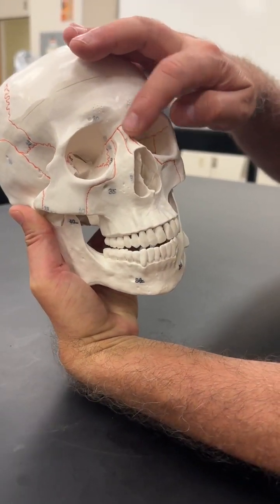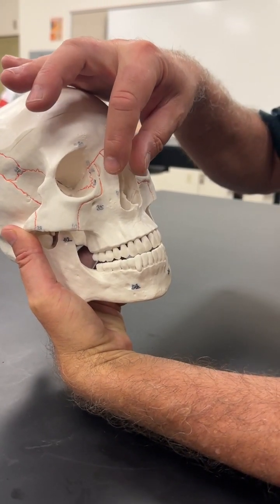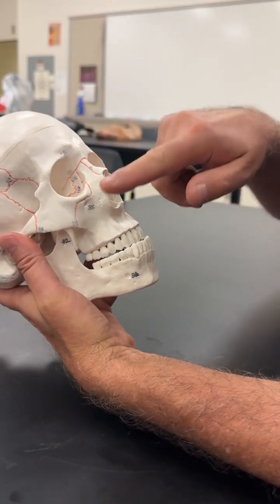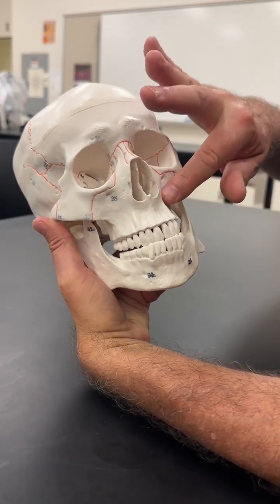These two skinny bones on top here are nasal bones. They make the base of the nose. Most of the rest of the nose is going to be made of cartilage. Okay. The upper jaw is called maxilla. So that's it here, maxilla.